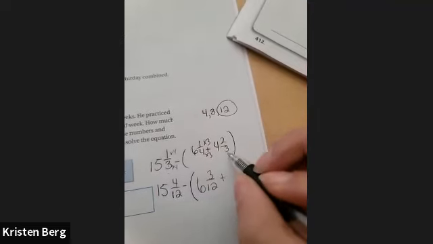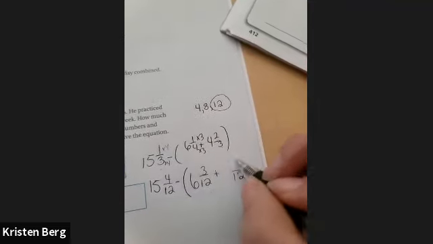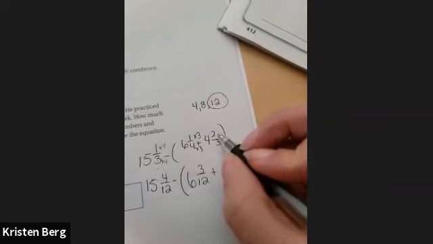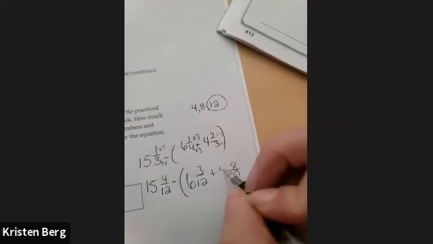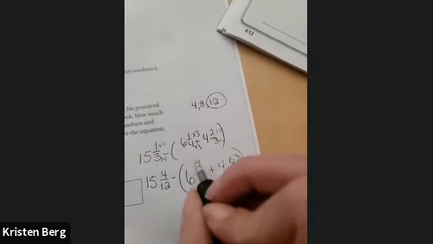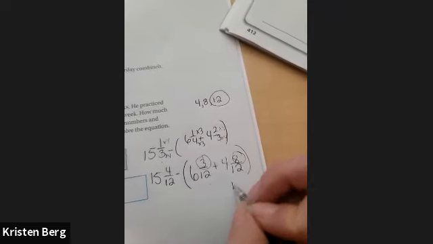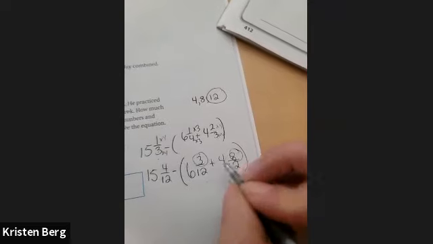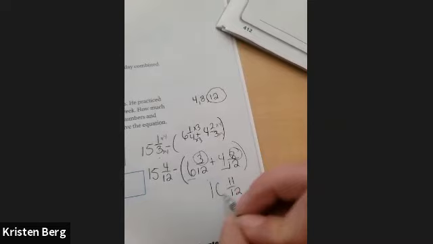Plus here, what would I do to a 3 to get it to 12? I times it by 4 and times this one by 4, and that would be 8/12. So 4 wholes. So I'm going to add these first. So 8 plus 3 I can now add because my denominators are the same. That would be 11/12. And now I can look at my whole numbers, which is 6 and 4, which is 10.